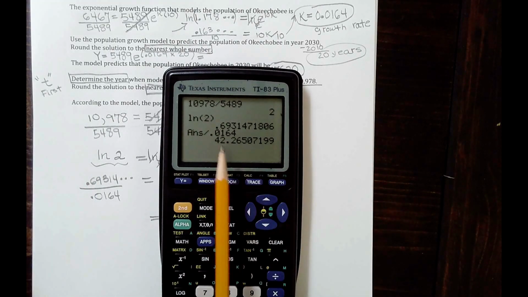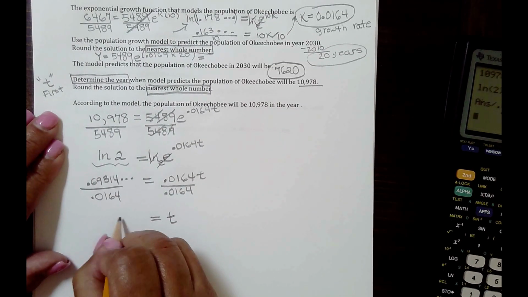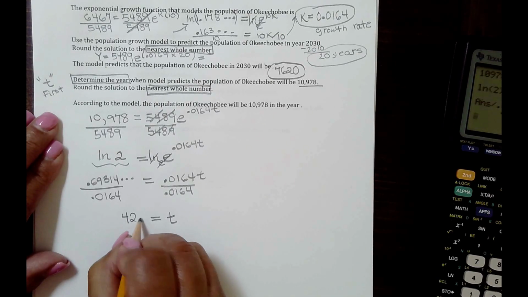If I'm rounding to the whole number, this is the whole numbers place. That number's not strong enough to bump it up, so we're talking approximately 42 years.